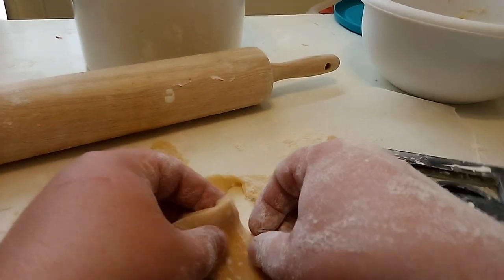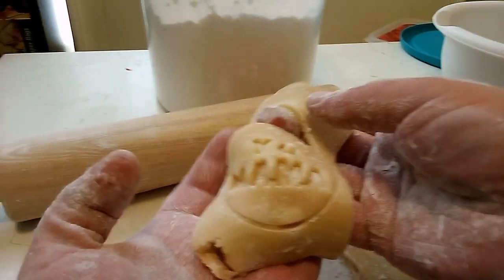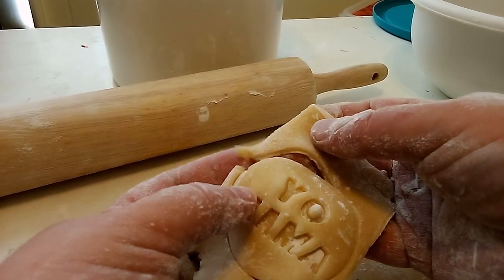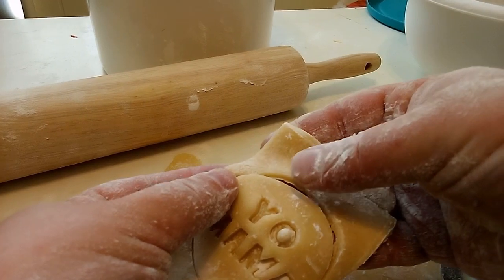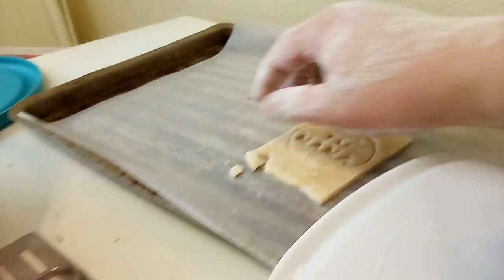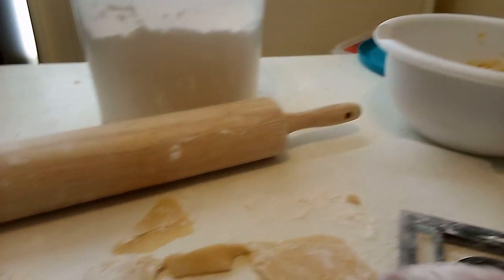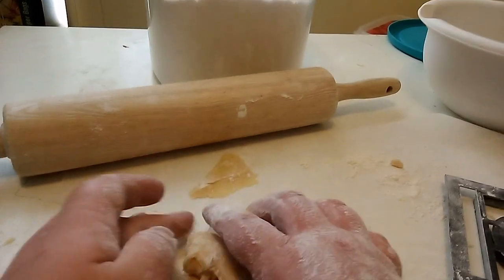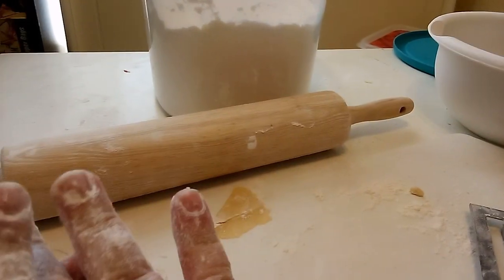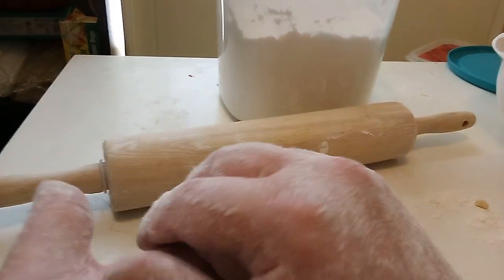Press down and come up, and it seems to be cutting out the circle. I'm going to call this one. That might be an issue with the cookie cutter. Let me try again. It could also be that I'm pressing too hard.